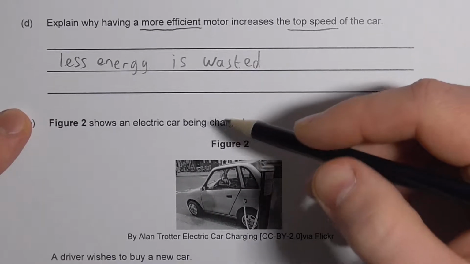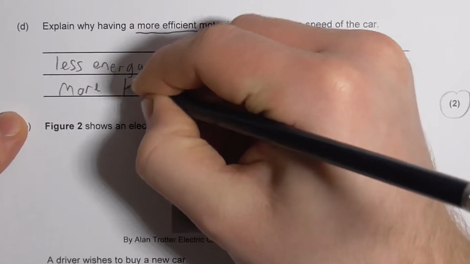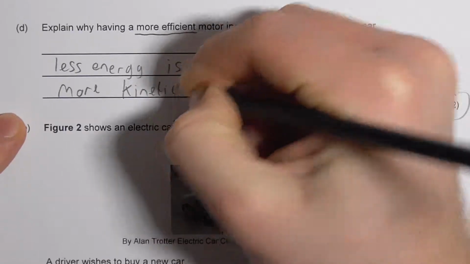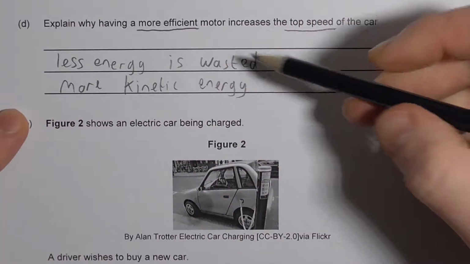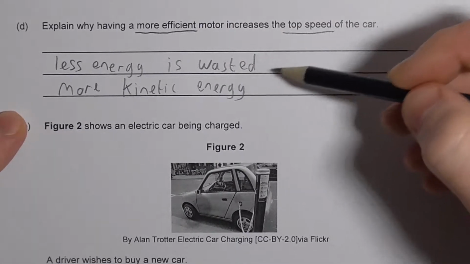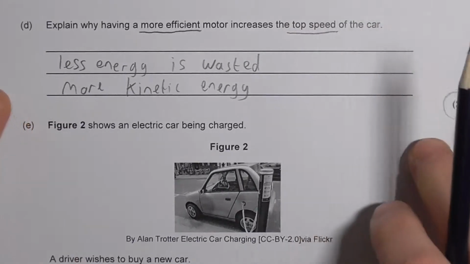That would mean we'd have more energy that could become kinetic energy. So if we increase the efficiency, if less energy is being wasted, then more can be converted to useful kinetic energy.